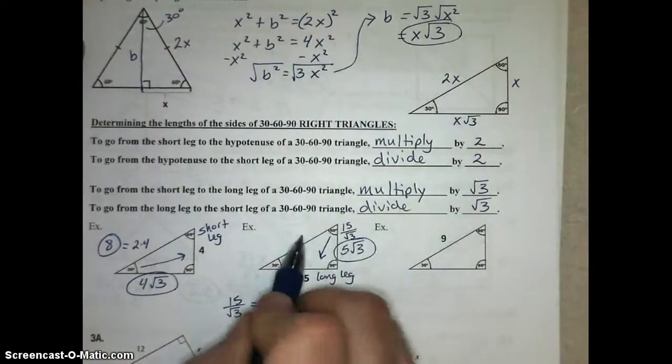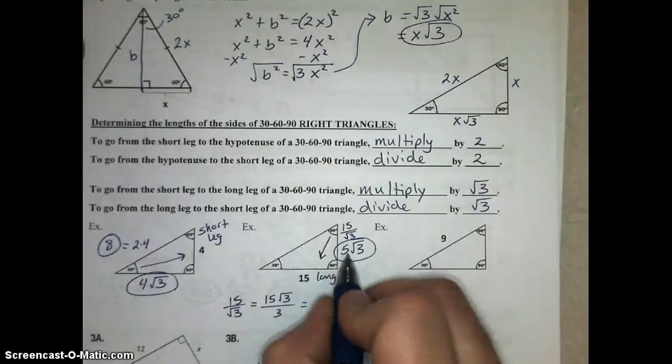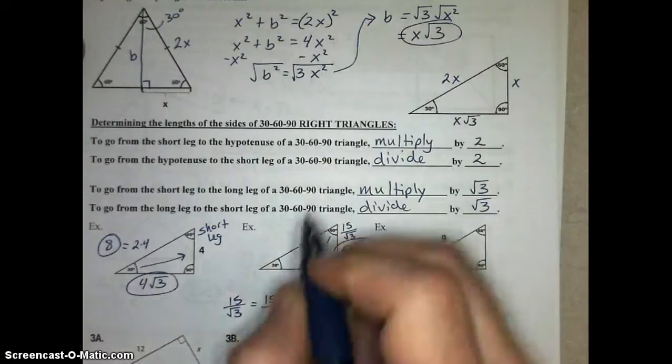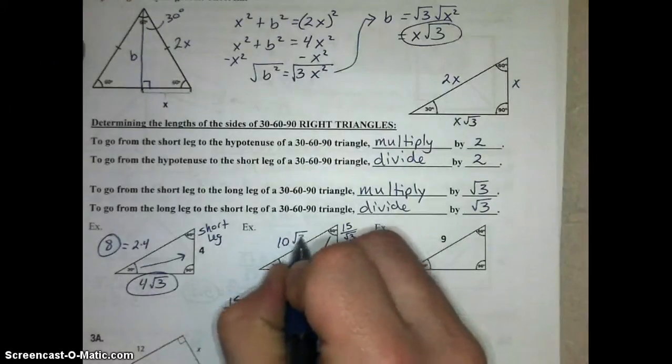And now to go from that to our hypotenuse, we just multiply by 2, which means I just have to multiply the 5 by 2 and keep the root 3. So that's 10 root 3.